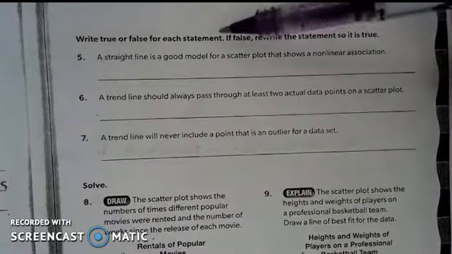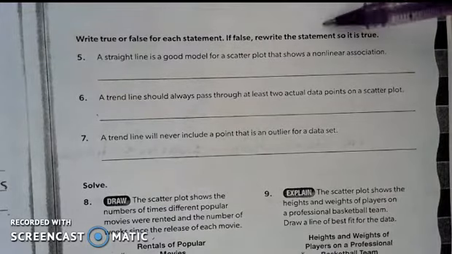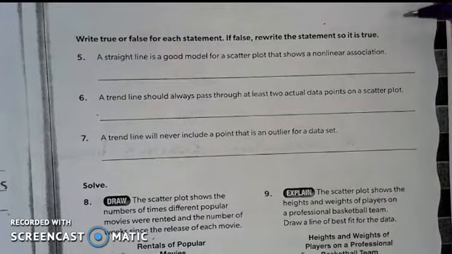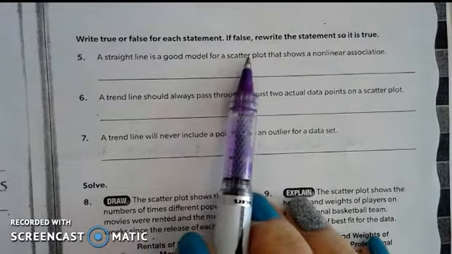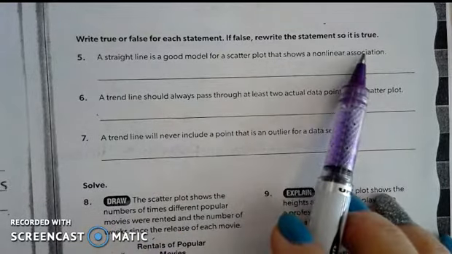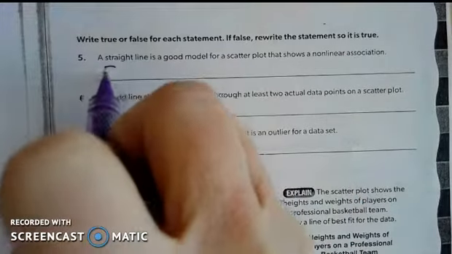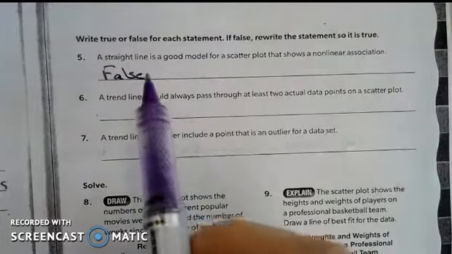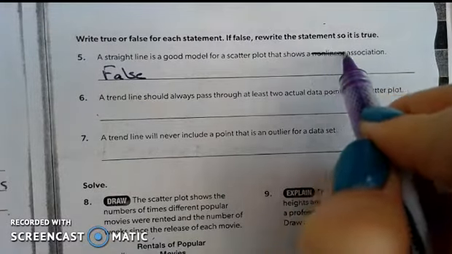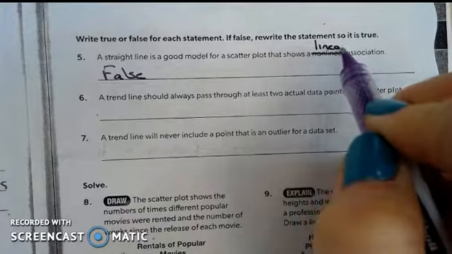Write true or false for each statement. If it is false, rewrite the statement so it is true. A straight line is a good model for a scatter plot that shows a non-linear association. This one is false. And you would need to change this from non-linear to linear.